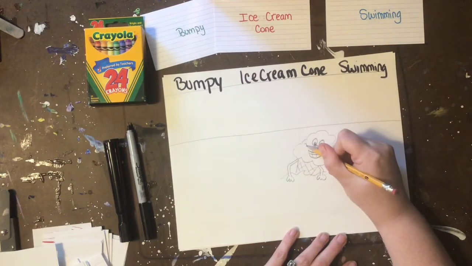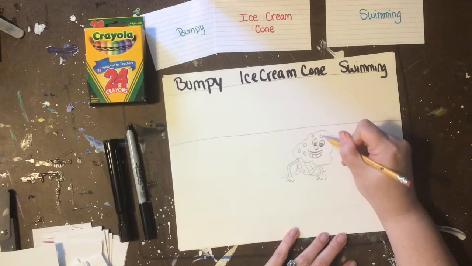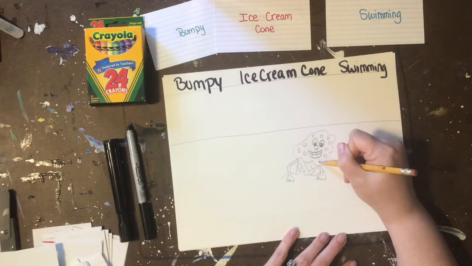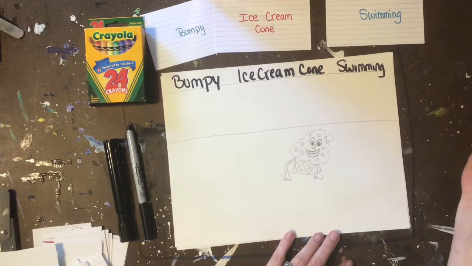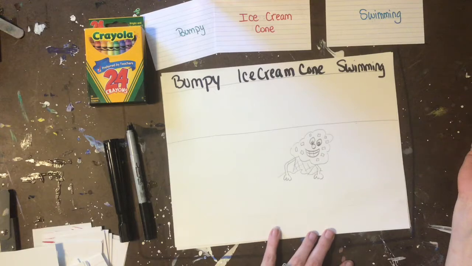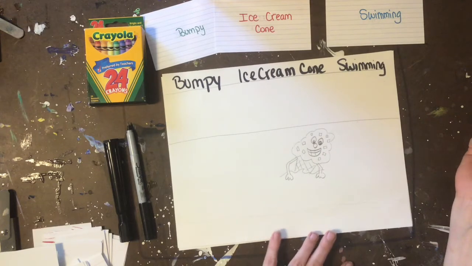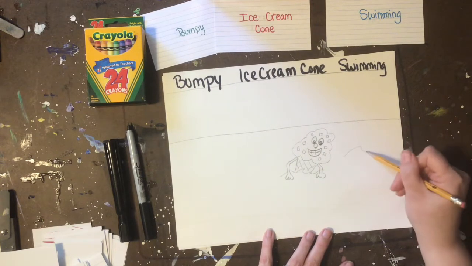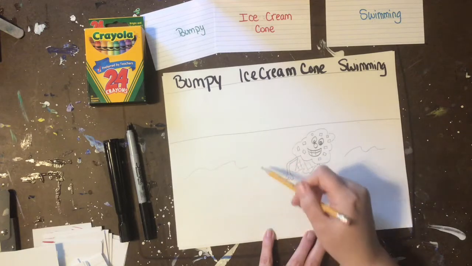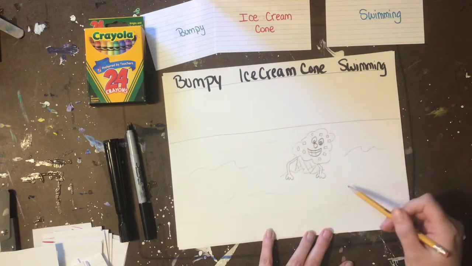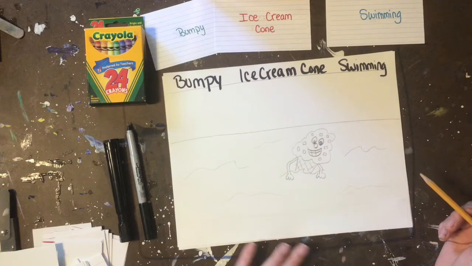So to make him bumpy, I think I'm going to have him be a chocolate chip ice cream cone. So he's just going to have little chocolate chip sprinkles. And if I were to leave it like this, my picture would be very, very boring. So let's add some more details to this picture so we can help tell the story. Maybe I can add some other waves so that you know it's water. And obviously I can make it look like water when I color it in.